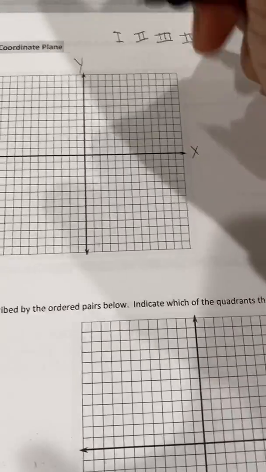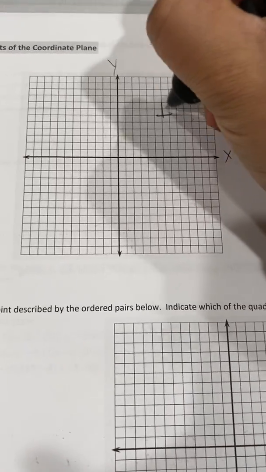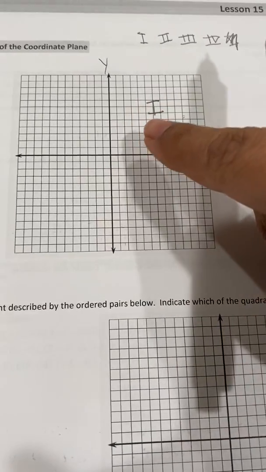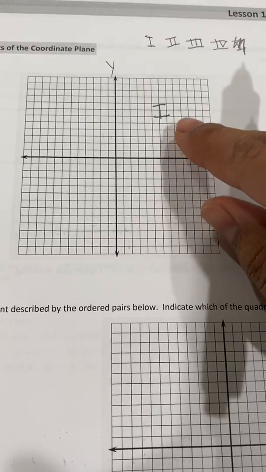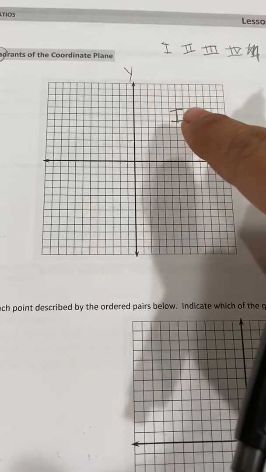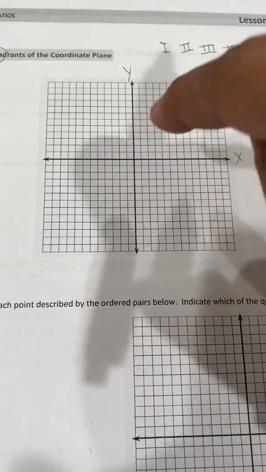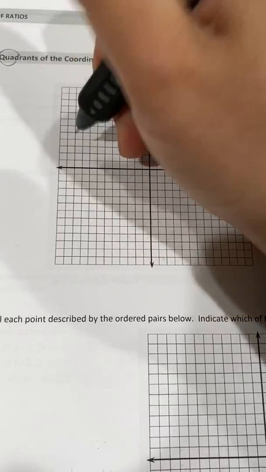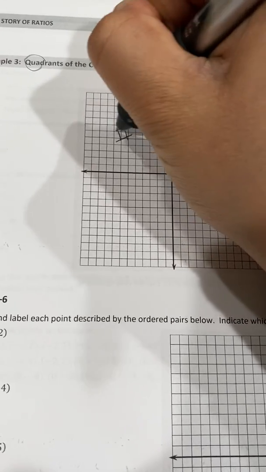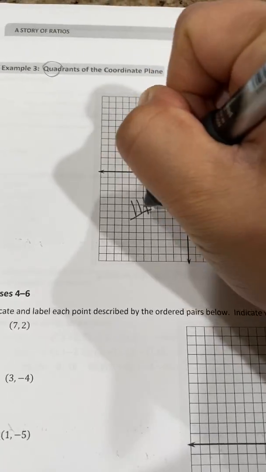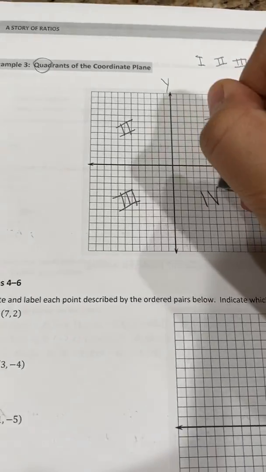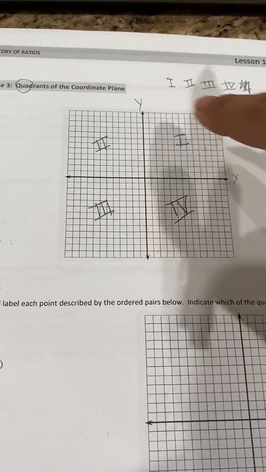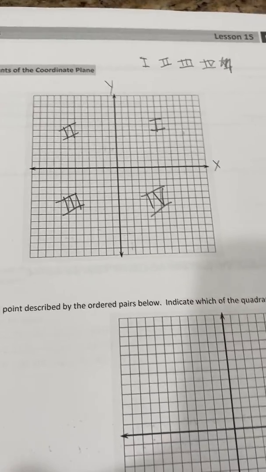And they each have a very specific number. The upper right quadrant, this one here, is called quadrant 1. And then the remaining are numbered moving counterclockwise from quadrant 1. Remember that a clock goes this way, so counterclockwise, we're going the opposite way. This is quadrant 1, this is quadrant 2, quadrant 3, and quadrant 4. I know it's a little bit wonky that they go this way, but that's the way they're numbered.